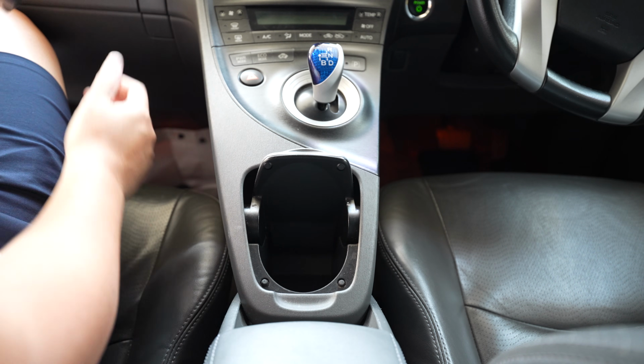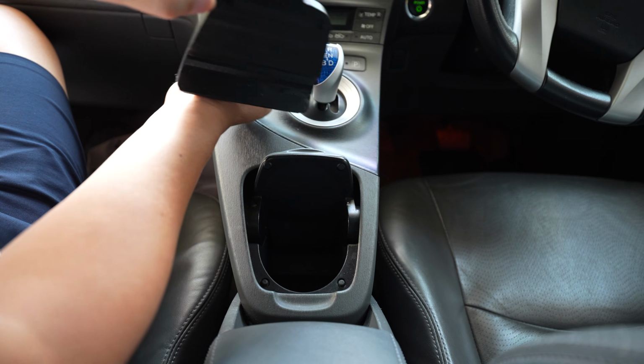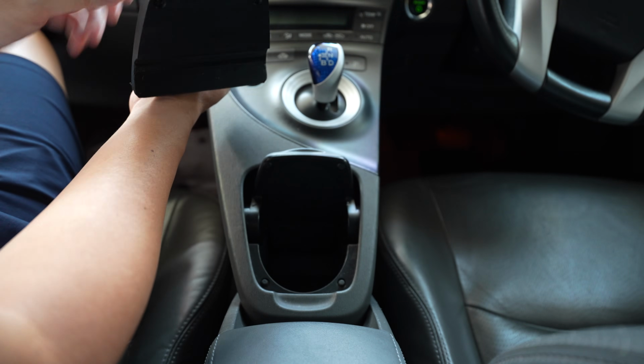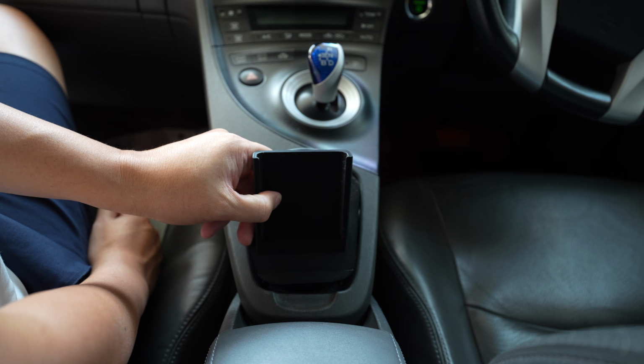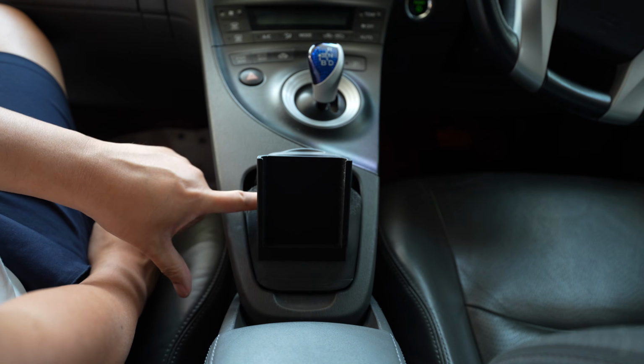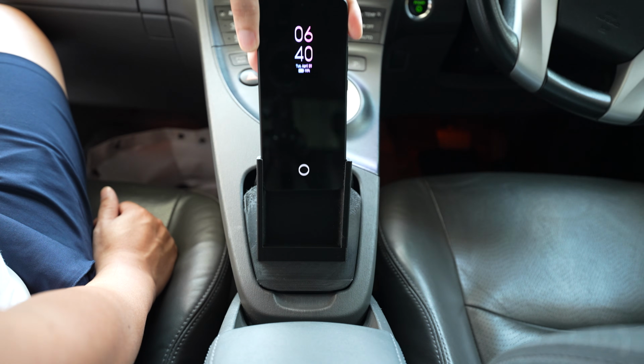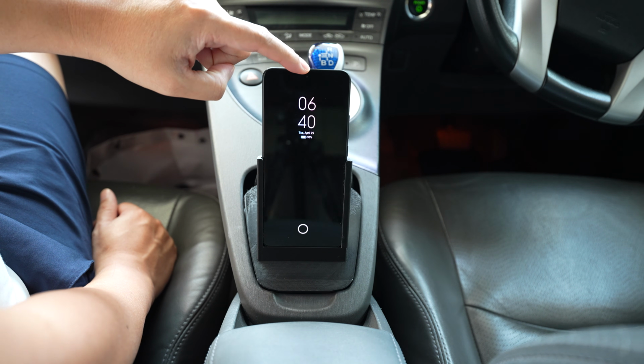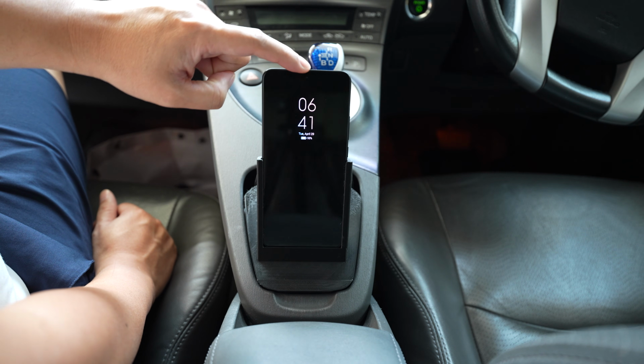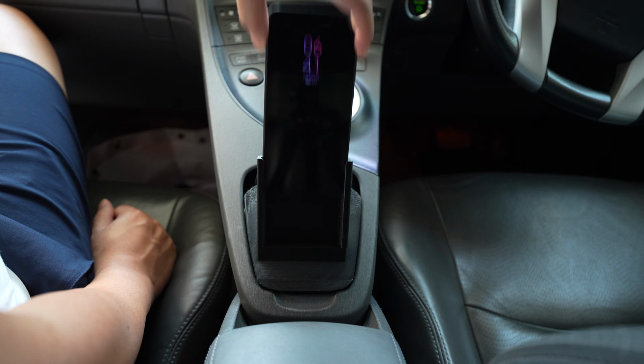Okay, let's try to put it on. So this key here should go in here. It's a bit tapered. So I put this one down first. And the weight of the phone should be pushing it backward. So if I push it backward, it won't be flipping.